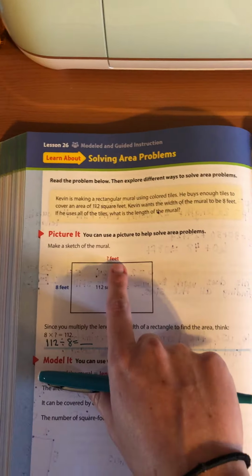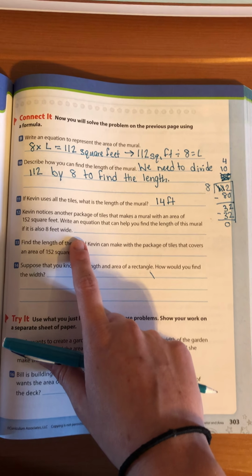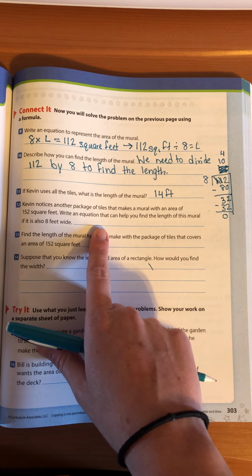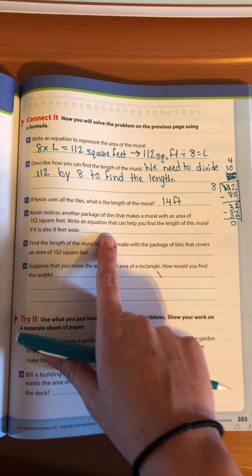Okay, let's move on to number 12. Kevin notices another package of tiles that makes a mural with an area of 152 square feet. Write an equation that can help you find the length if it also has a side of 8 feet.